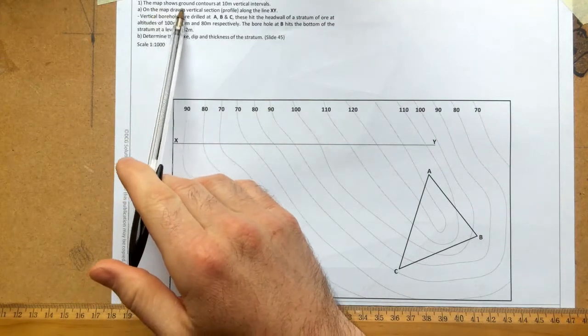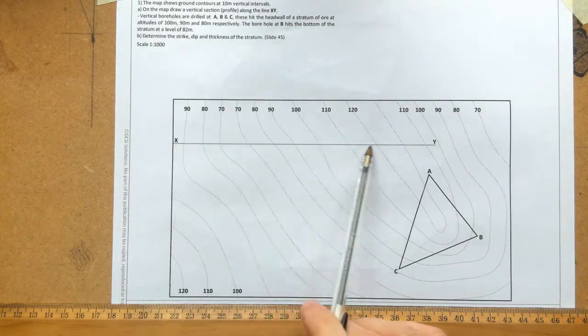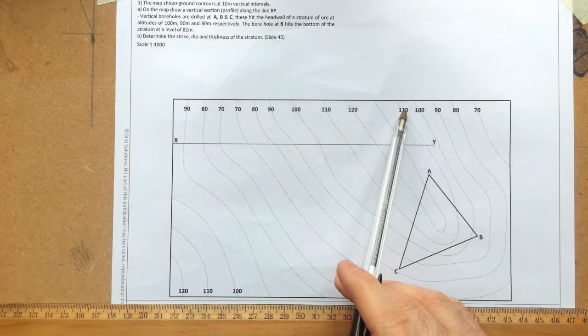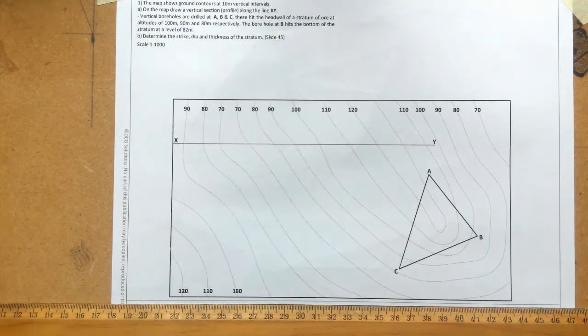Now, on the map, draw a vertical section profile along the line XY. So we can see we have a cutting section here, a vertical cutting section that is going through our contours all the way to the 110 roughly. And we have to draw a profile here for that.